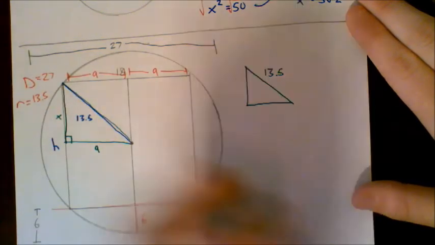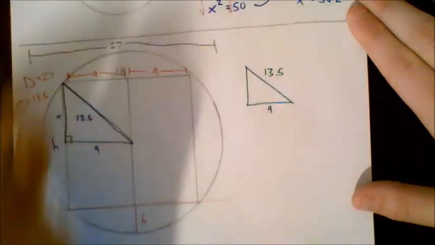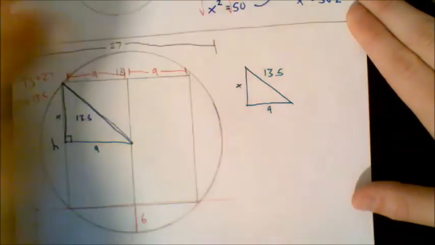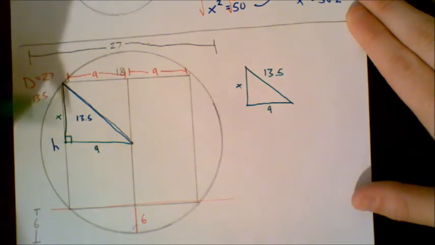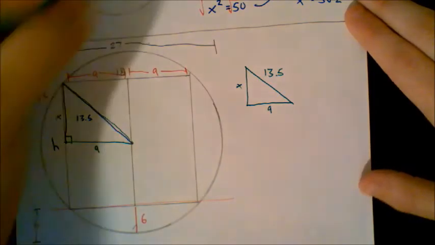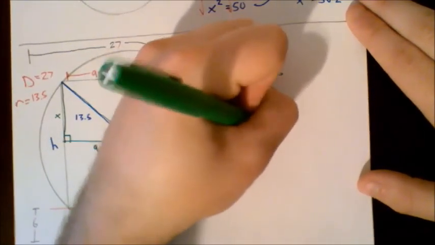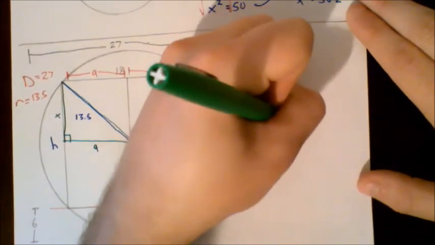So 13.5, we have a 9-foot wide truck. What we want to do is figure out this distance here. Okay, so that's just another application of Pythagorean theorem. So x squared plus 9 squared equals 13.5 squared.